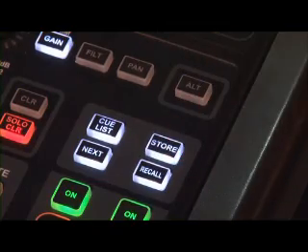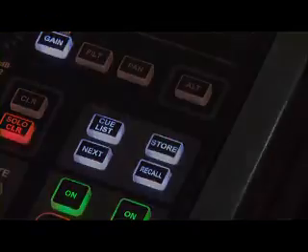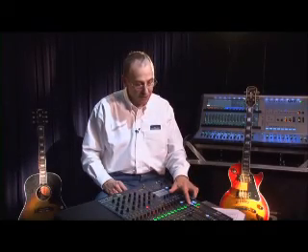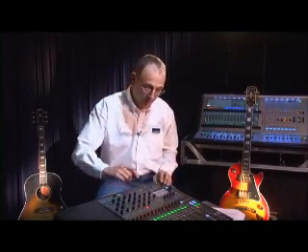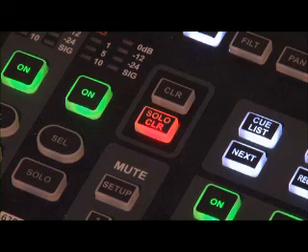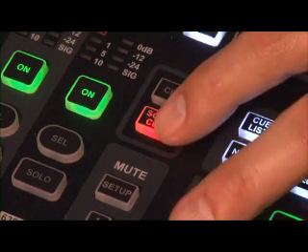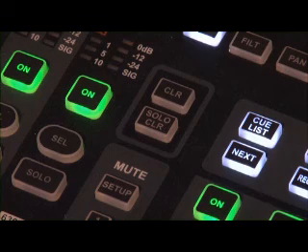There are a number of advanced functions by using the Alt key in conjunction with some of the cue list functions. Moving left is the solo clear key. This illuminates whenever a solo is active on the console, and pushing the key clears all of the solos.